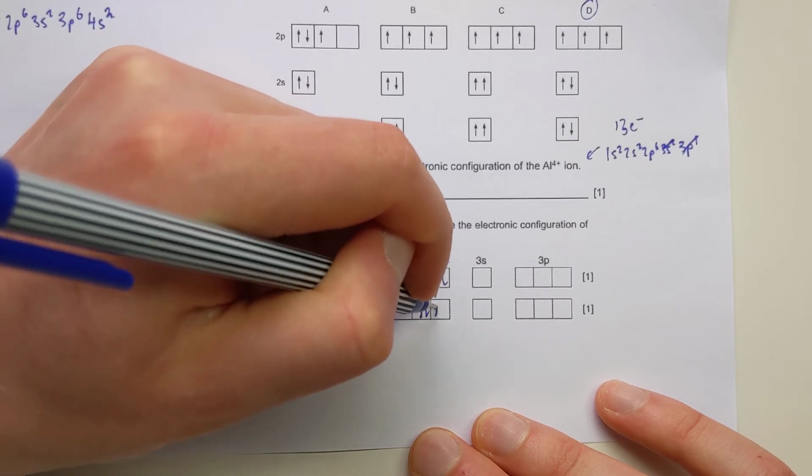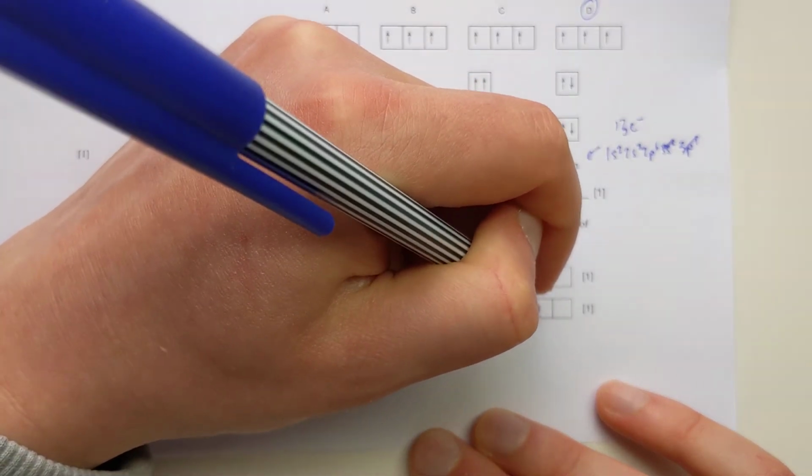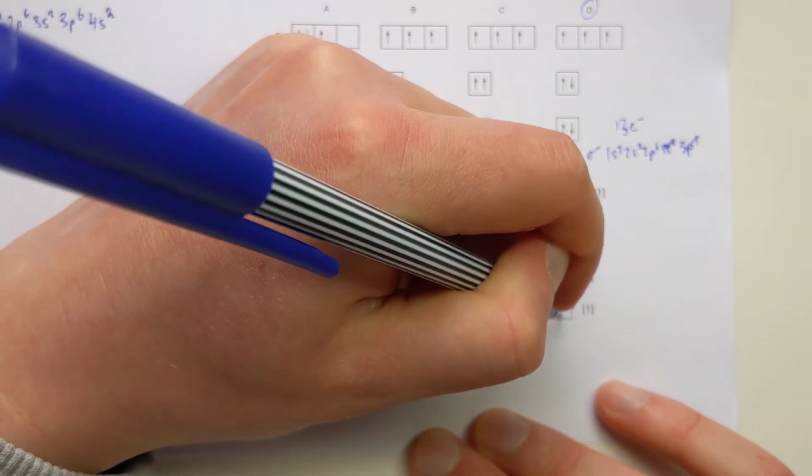Up, down, up, down, up, down, up, down. This is going to be completely filled up as well. So everything's going to be going in there.